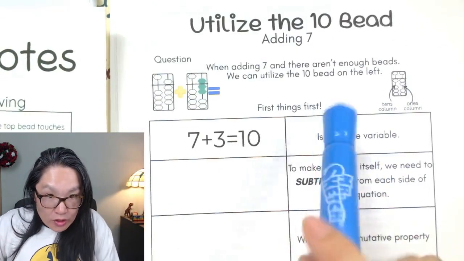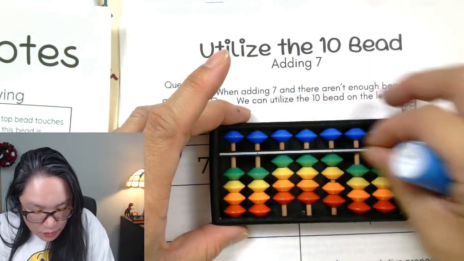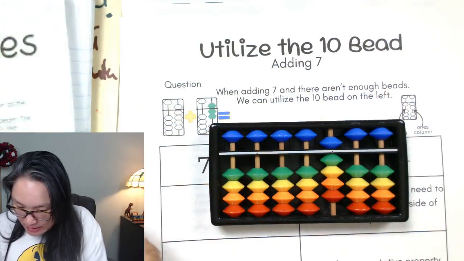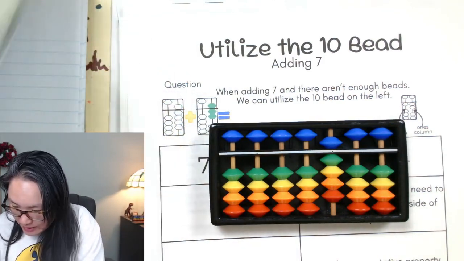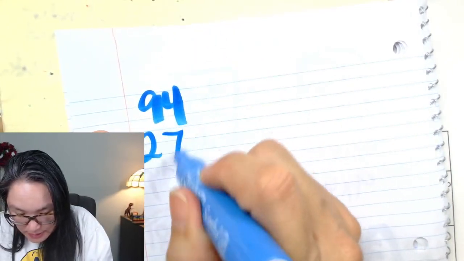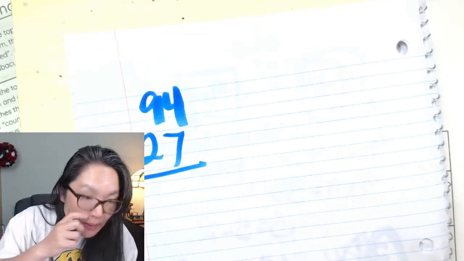What we're trying to do is add the 7. When we add the 7, let's do a question. The question is 9 plus 7. Before I forget, I've got to put in 94 plus 27. I have it in my mind, but I want to make sure we got it.